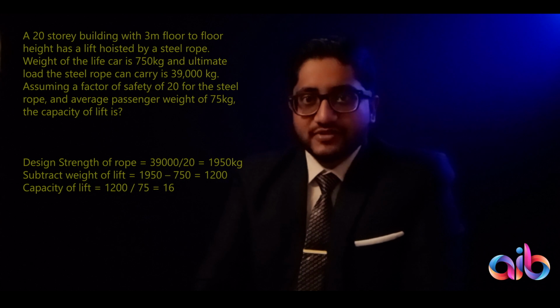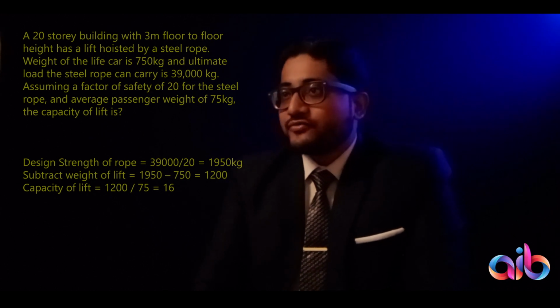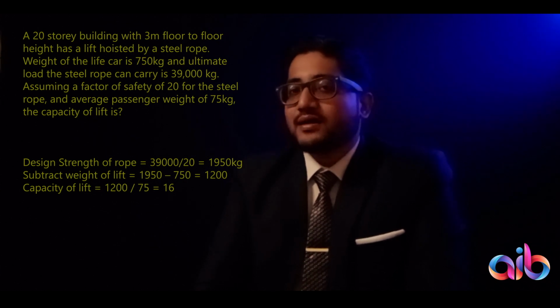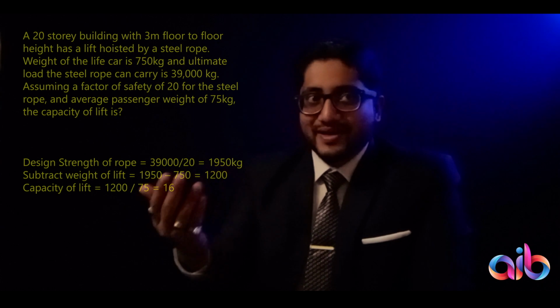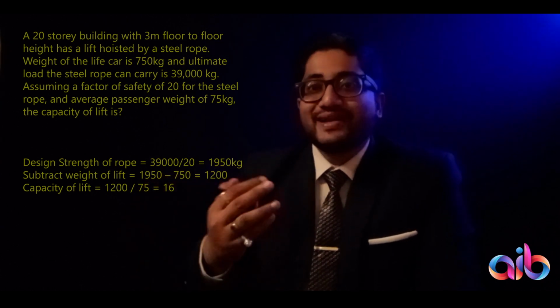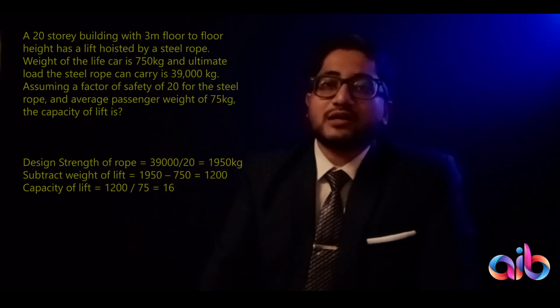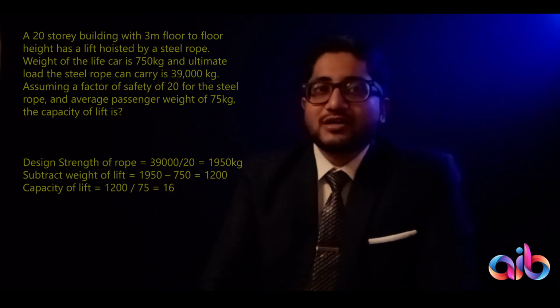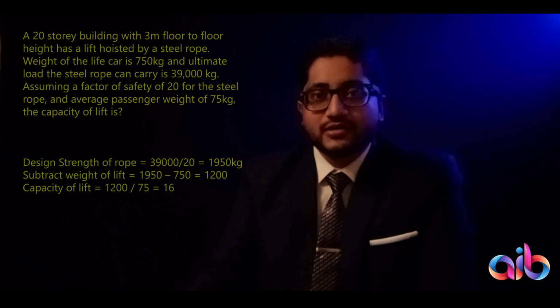So for a factor of safety of 20, you have to take a maximum load assumption that is 1/20th the ultimate strength of the steel cable, a factor of safety of 20. You don't multiply 39,000 by 20, you divide 39,000 by 20.